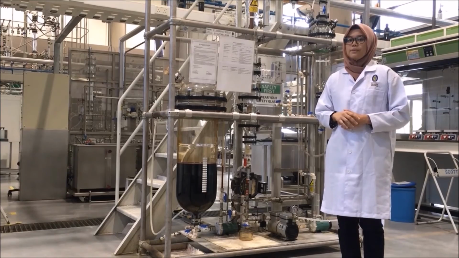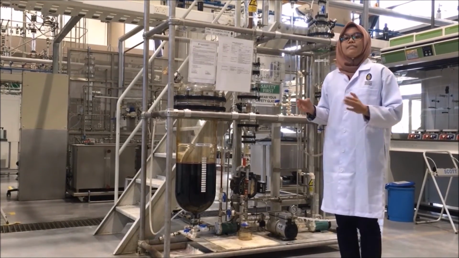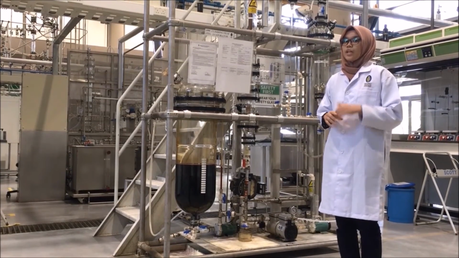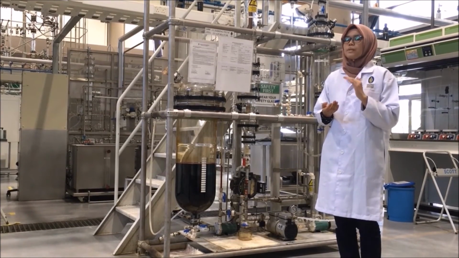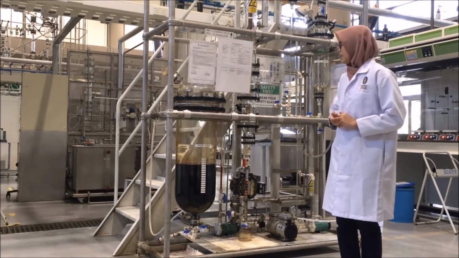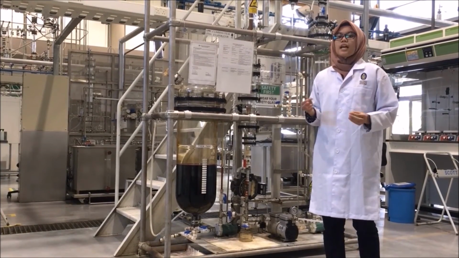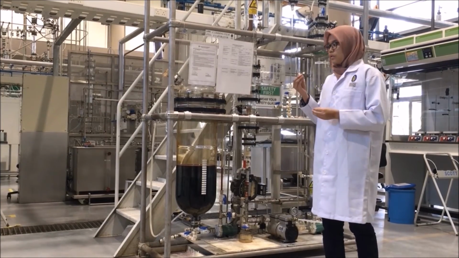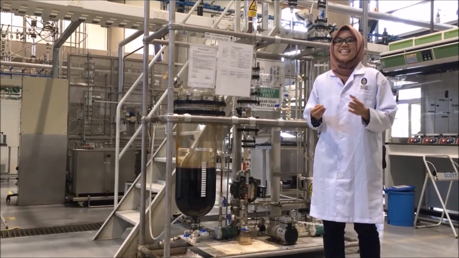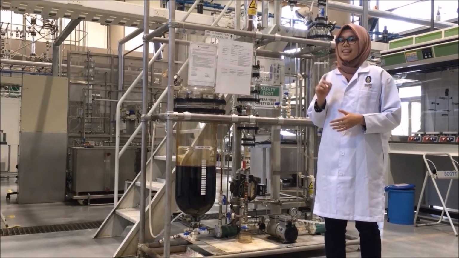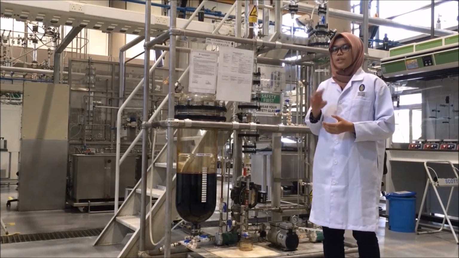And for the second experiment, which is to study the evaporator feed level on the rate of evaporation, we can conclude that as the feed level increases, the evaporation rate will decrease. This is because as the volume increases, more heat is required to increase the temperature of the solution to reach its boiling temperature, and thus it causes the evaporation rate to be lower.